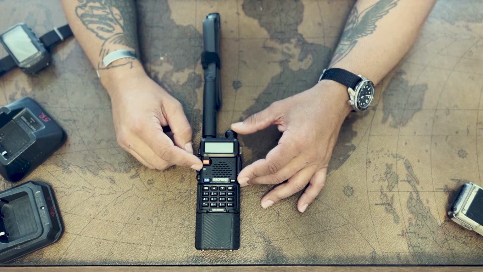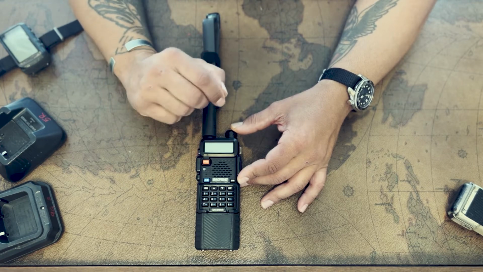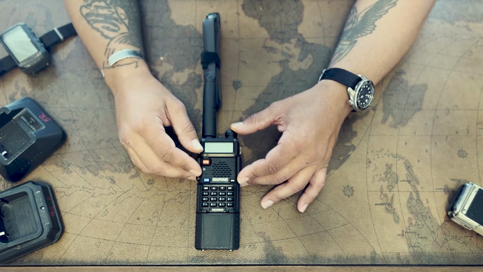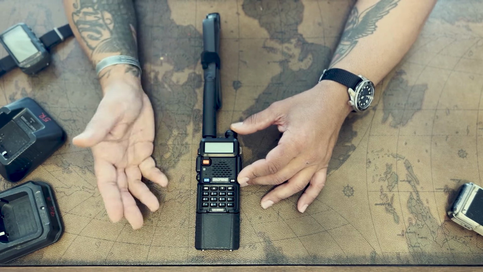This little guy has 128, I believe, programmable channels. These are channels you can punch in yourself using the full keypad that it comes with, and go ahead and both monitor and transmit on those channels.